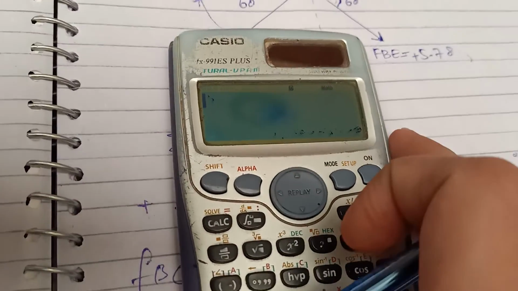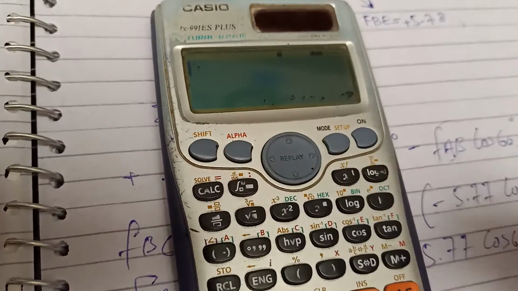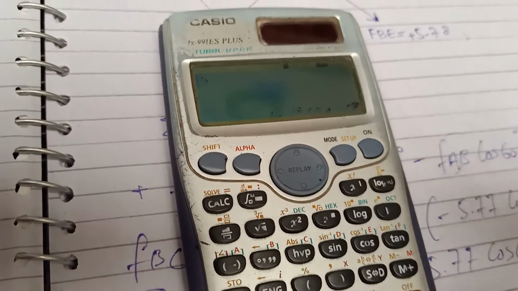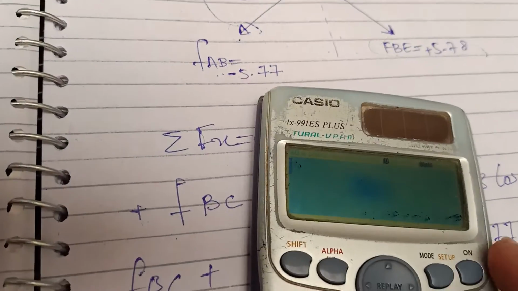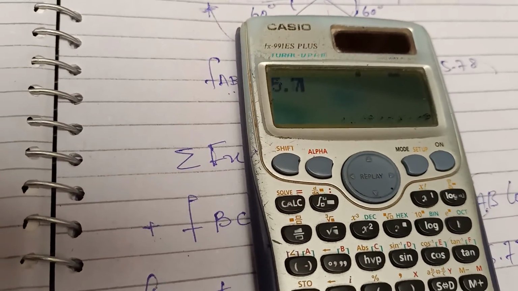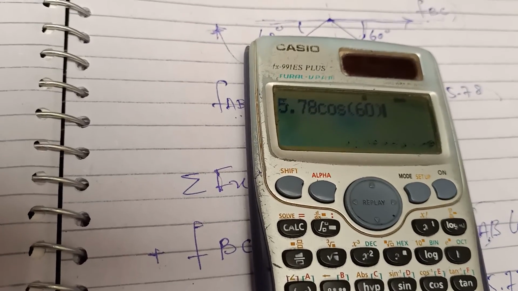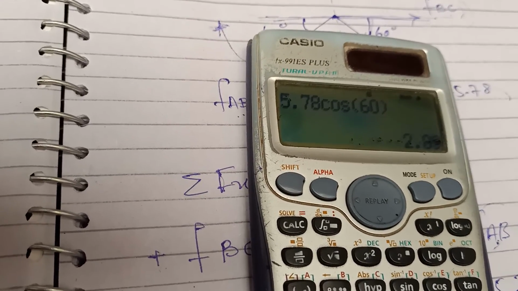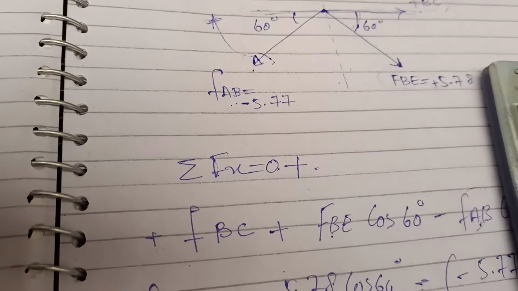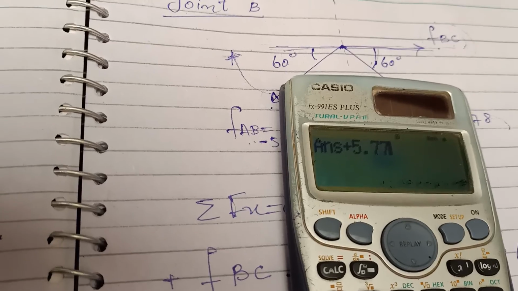If you find difficulty calculating the equations with your calculator, I will explain it in a manual way also. Now what we have to calculate is 5.78 cos 60, multiplied by 2 because these are the same, or you can just add, it is up to you.